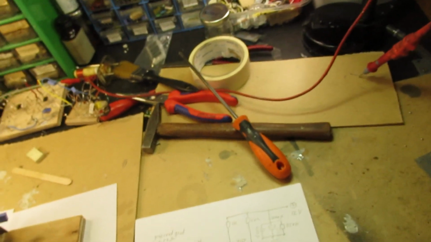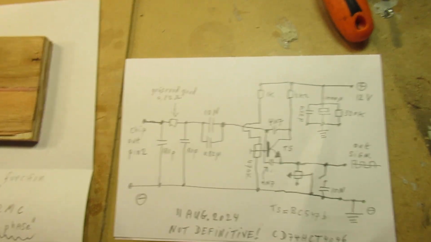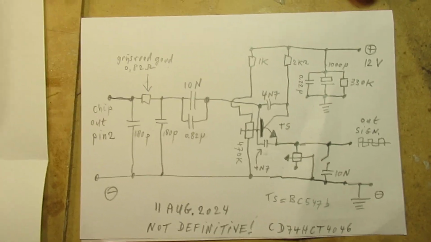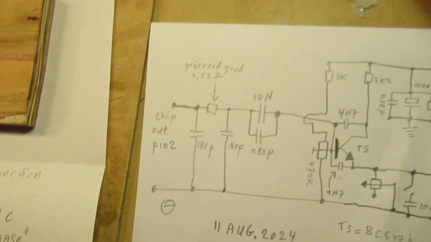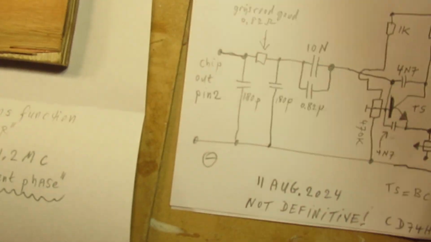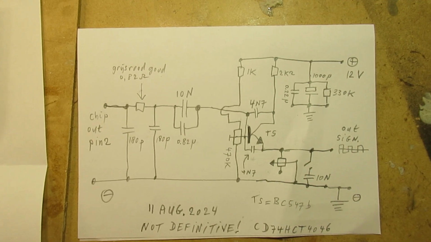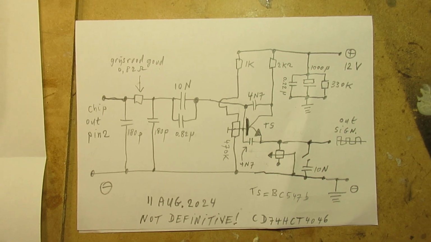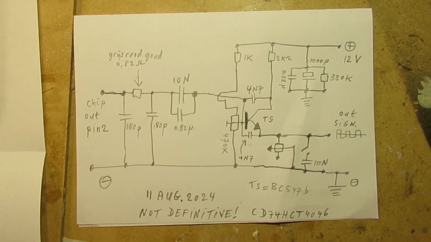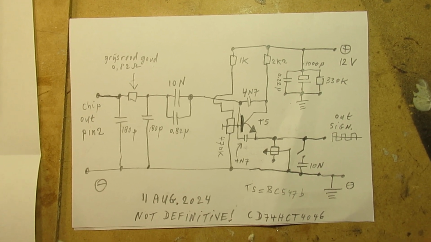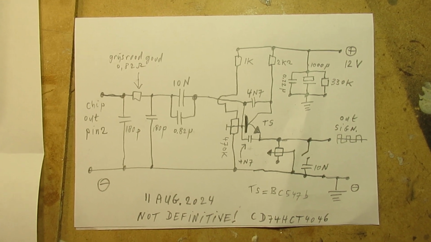And that pin 2 goes to a transistor amplifier, and it has everything to do with getting an oscillator with a low impedance output.